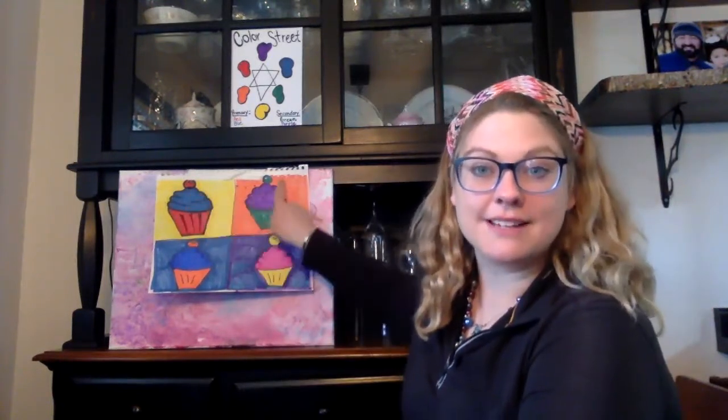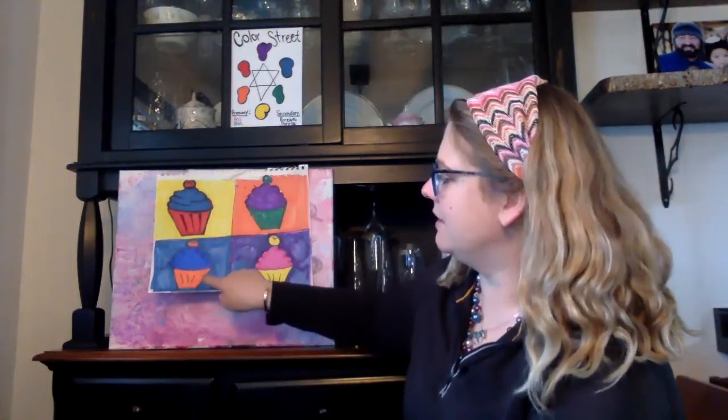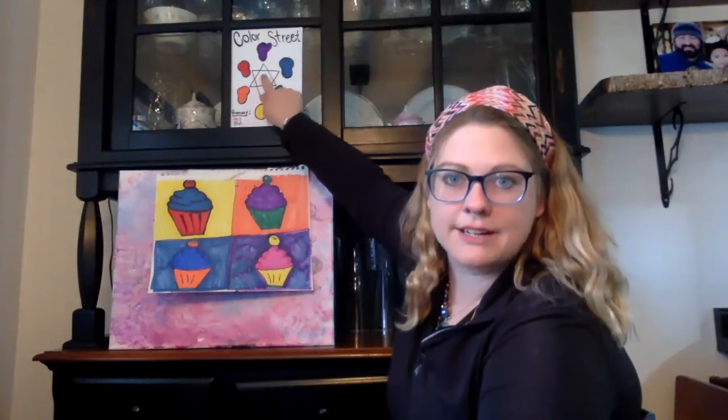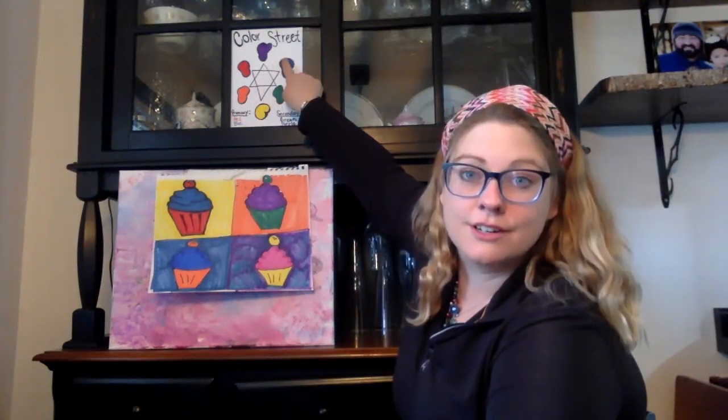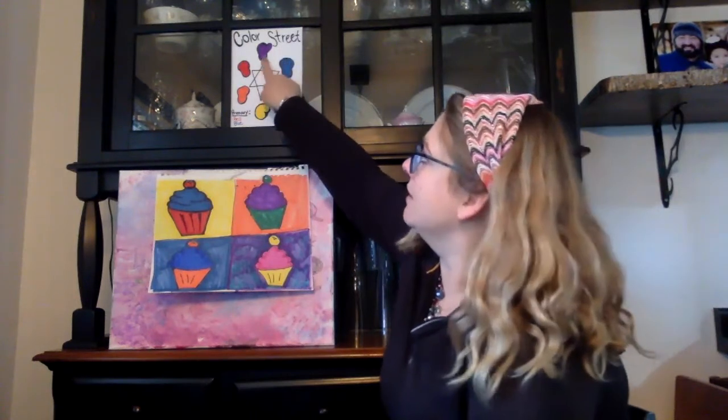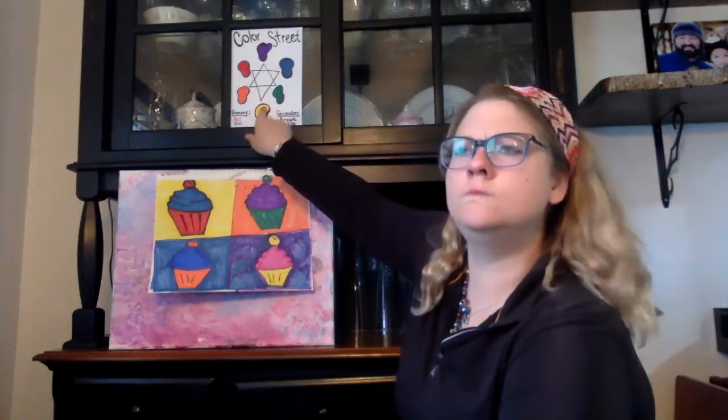So here you've got the primary colors, my secondary colors, and down here, let's talk about this one. This is those complementary colors. Do you remember the definition of them? They're opposites on the color wheel. So if you look up here, if I find orange and I go directly opposite orange, I've got blue. Other complementary colors that would work would be purple and yellow.